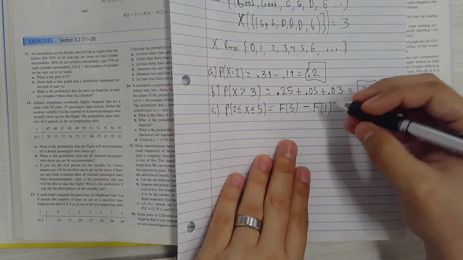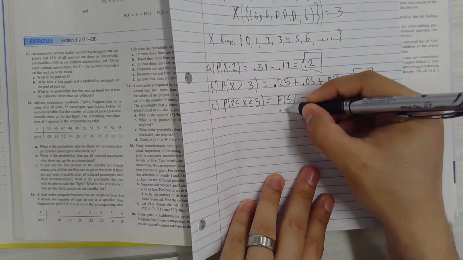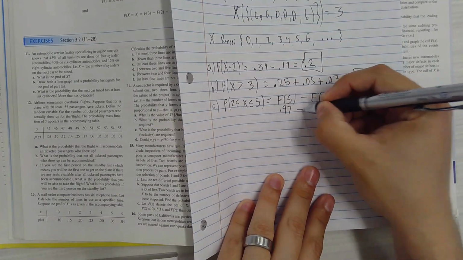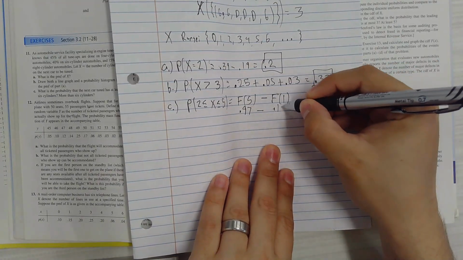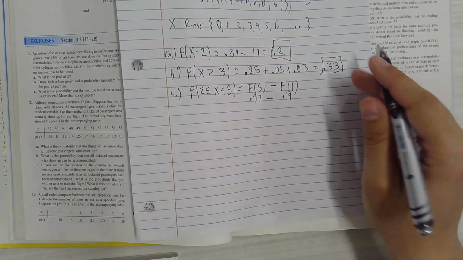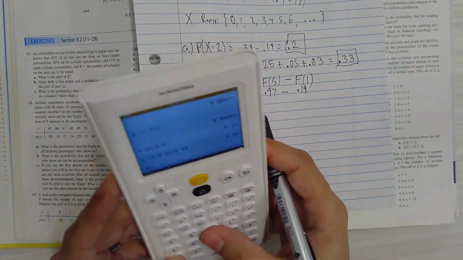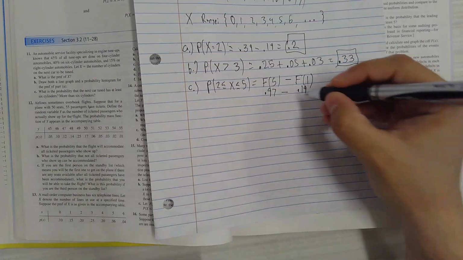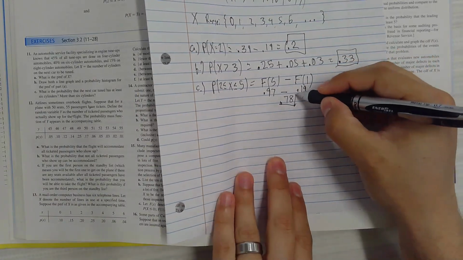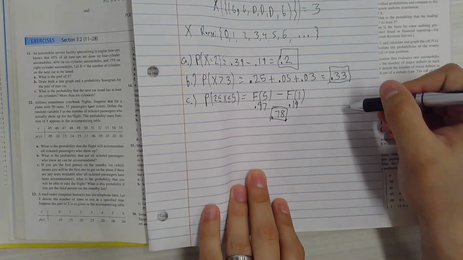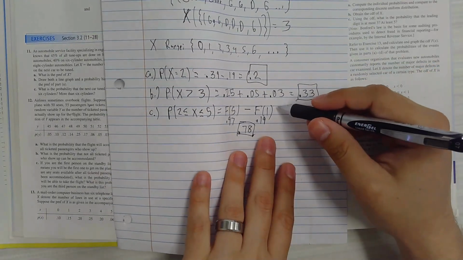So f of 5 is going to be essentially 0.97 minus f of 1, which is 0.19. So 0.97 minus 0.19 is 0.78. So that's according to the little formula, but formula doesn't mean much. We don't really understand why it's working.